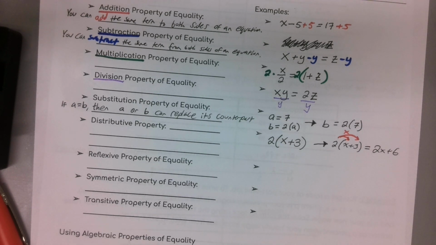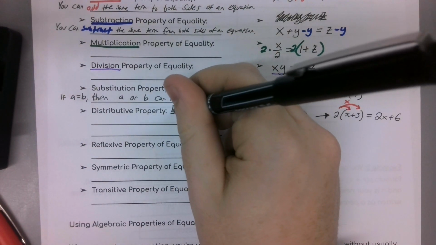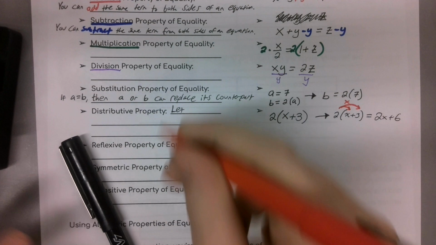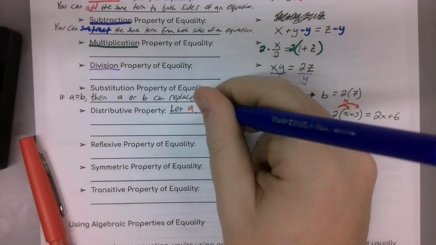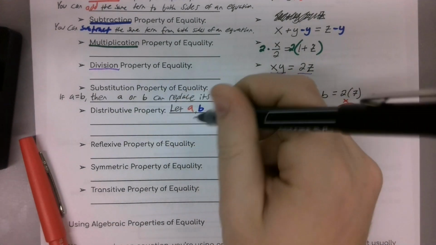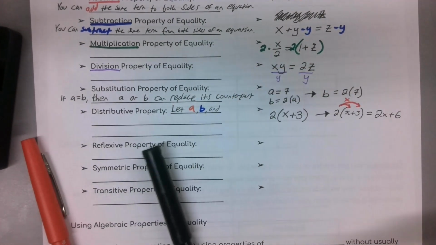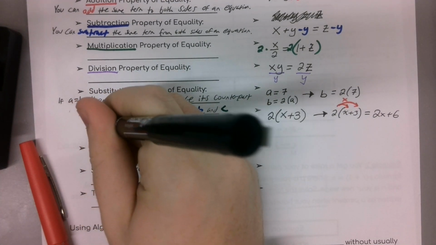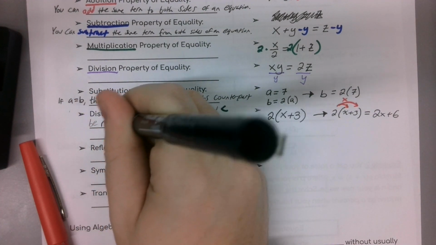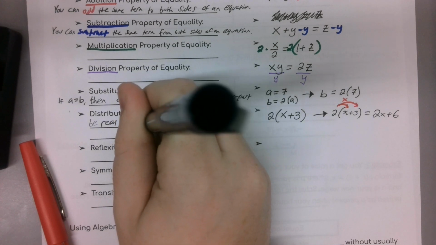The actual formal definition of the distributive property is a bit more complicated. It says, let A, B, and C be real numbers.